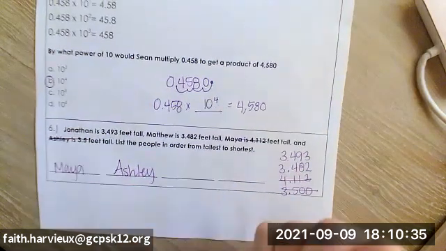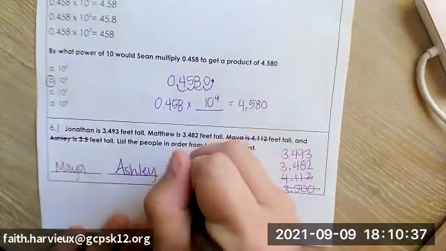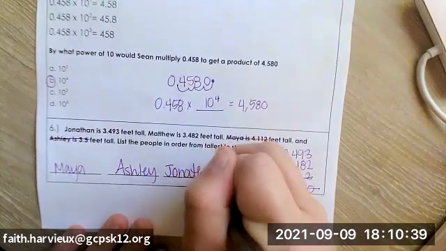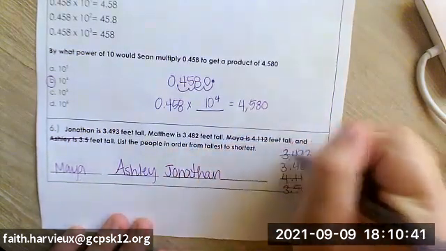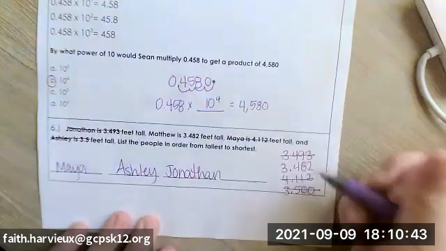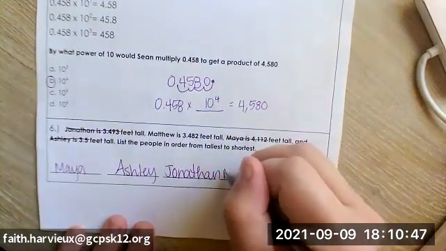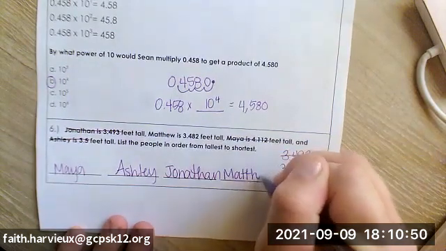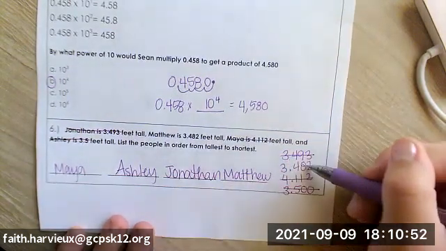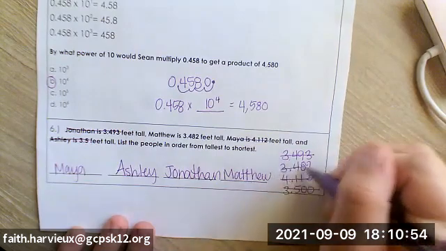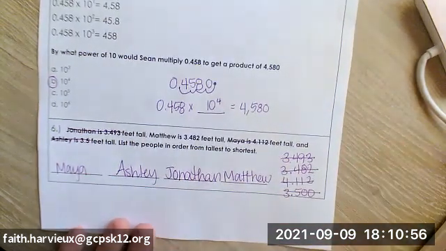That's Jonathan. So Jonathan is the next tallest. I'm going to cross that out. And it seems as though we only have one left, and that is Matthew. So Matthew is the shortest. And we know that because the 8 is smaller than the 9. And we cross that out.